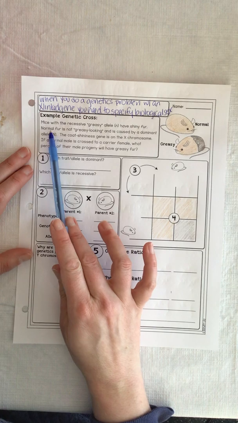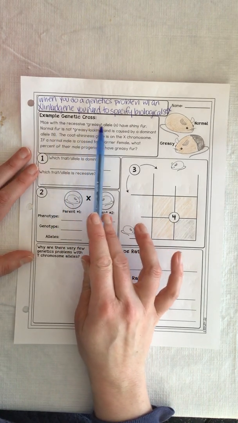So let's talk about some mice. Mice with the recessive greasy allele have shiny fur.